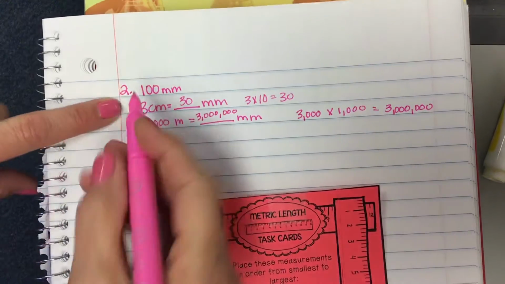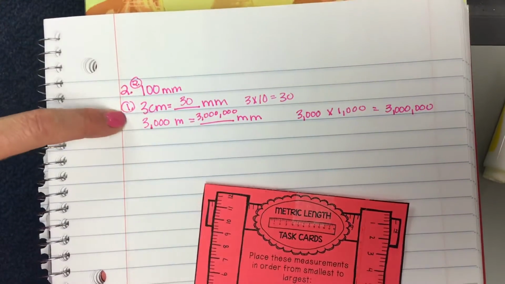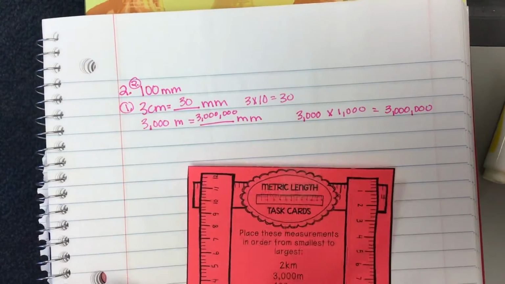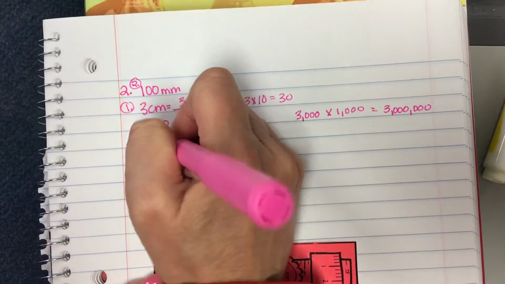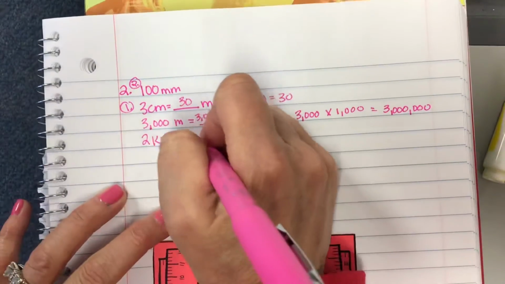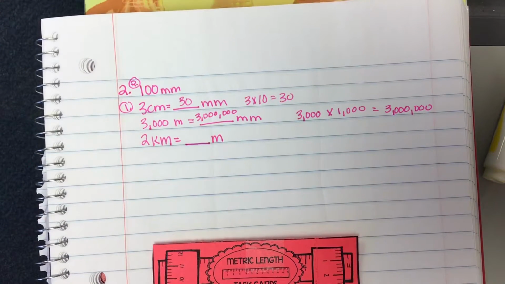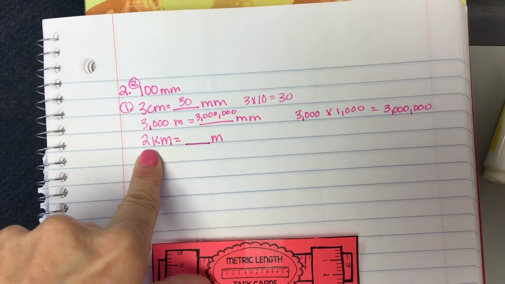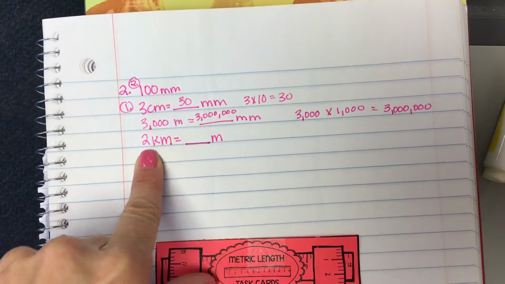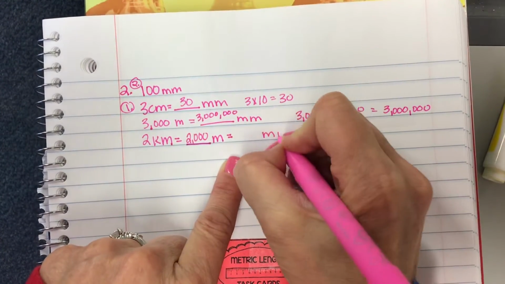Okay, so far this is our smallest, our 30 millimeters. Our 100 millimeters is second, and then we have 3 million millimeters. Okay, now I have 2 kilometers, and I want to know how many millimeters that equals. Well, first let's figure out how many meters that is. How many meters are in 1 kilometer? What does kilo mean? 1,000. So how many meters are in a kilometer? Lucy? 1,000. So how many meters are in 2 kilometers? 2,000. Now I'm going to convert that to millimeters.